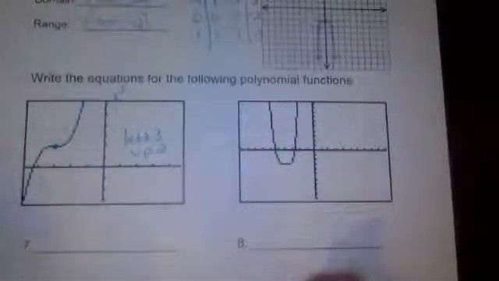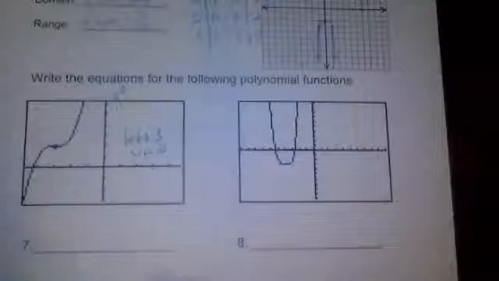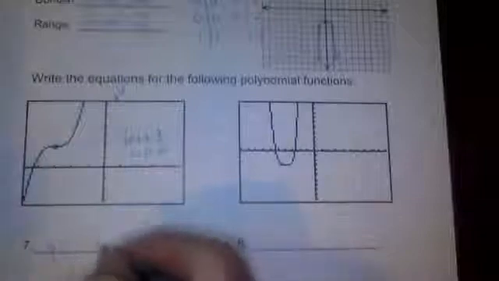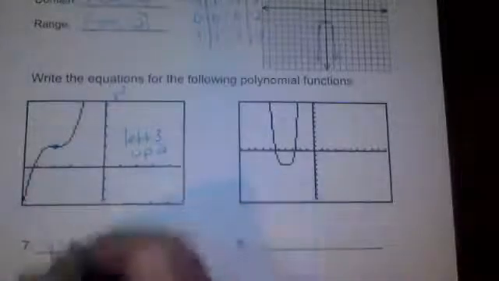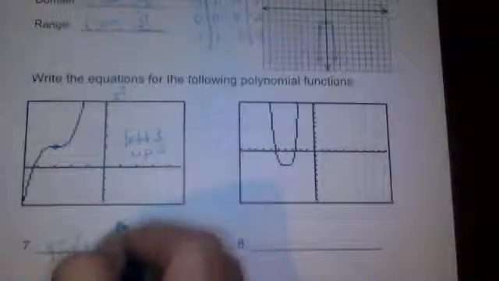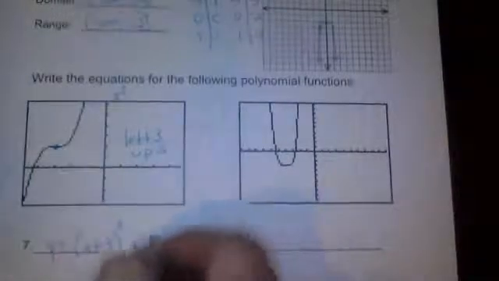We're not going to worry about the shrink or stretch unless they give us a point, because these are a little difficult to determine. They're all pretty thin. So y equals, and then our left right shift goes inside, so x plus 3, identify the parent function, cubed, and then plus 2.